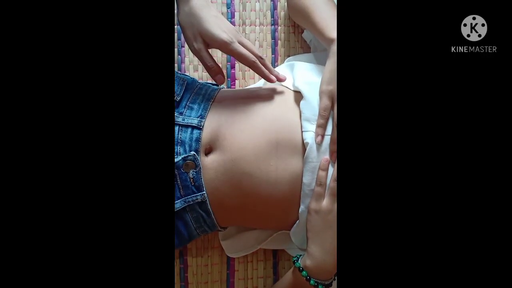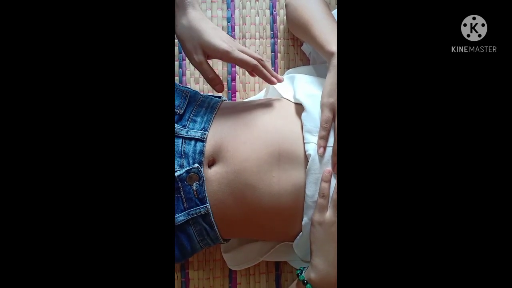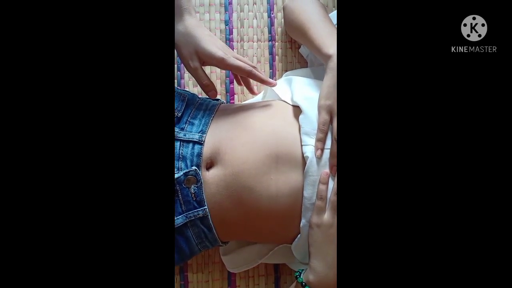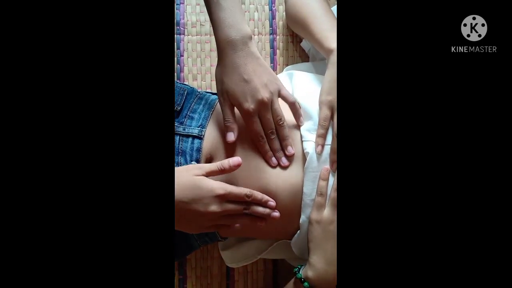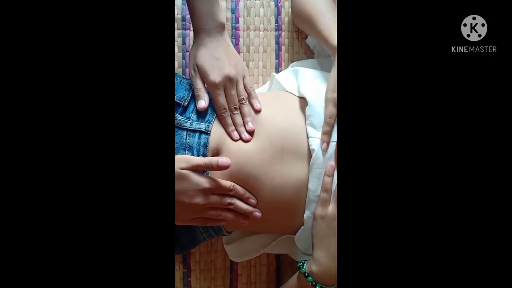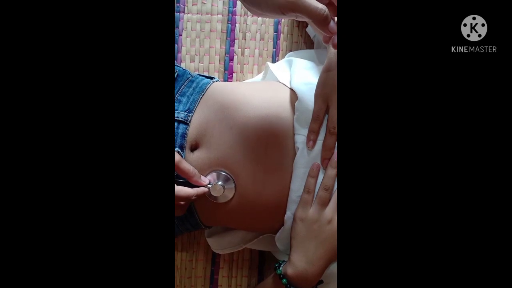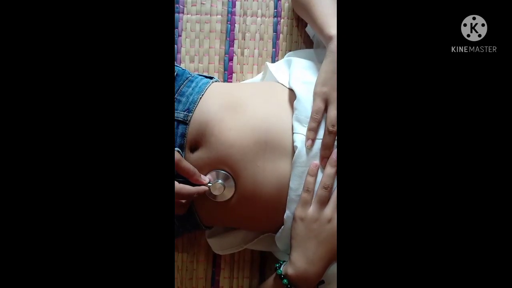Next is the abdomen. Have the patient lie supine, ask the patient about their last bowel movement and if they have any problems with urination. Inspect the stomach. Check for any masses. Auscultate with the diaphragm for bowel sounds.